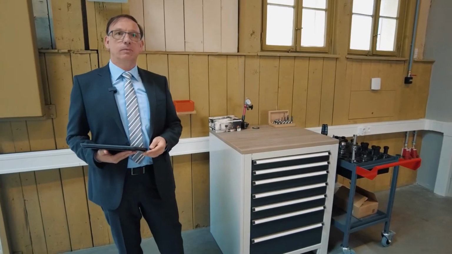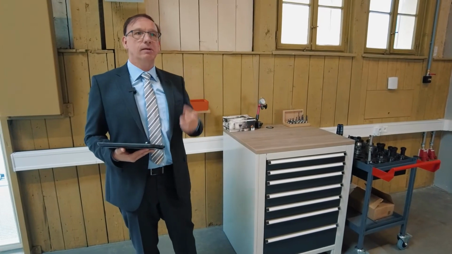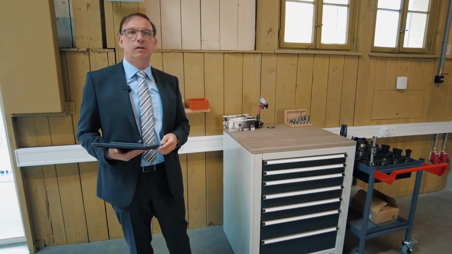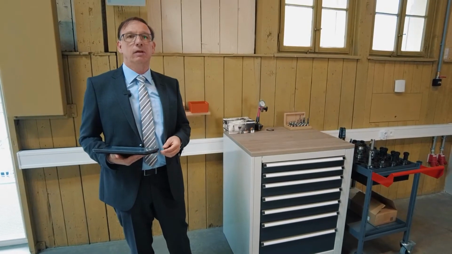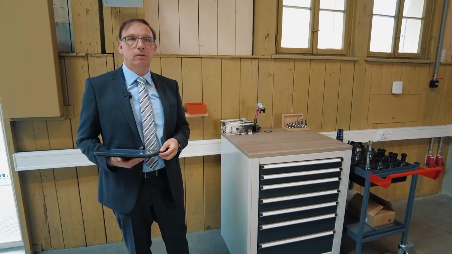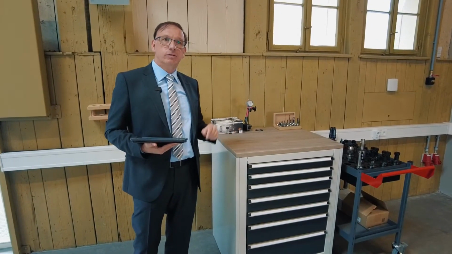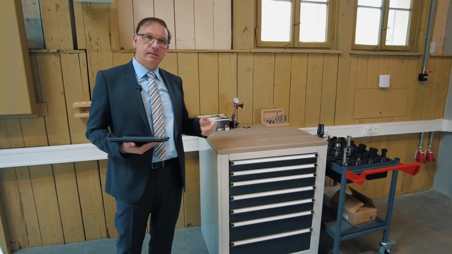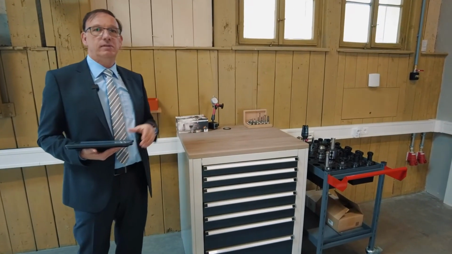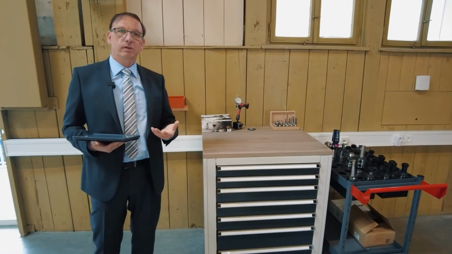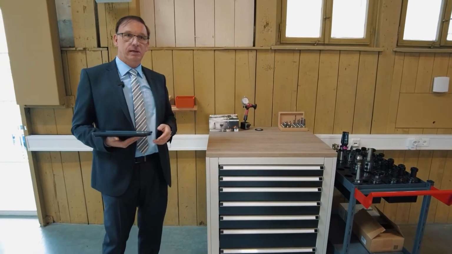You are probably familiar with this. You are looking for something and exactly what you are looking for is missing at that moment. With reliable digital monitoring of your tool stocks, this would not have happened to you. Thanks to the locked drawers of the smart tool cabinet, it is ensured that a tool can only be removed from the cabinet after authentication through the employee in the app. I will now show you how this works.